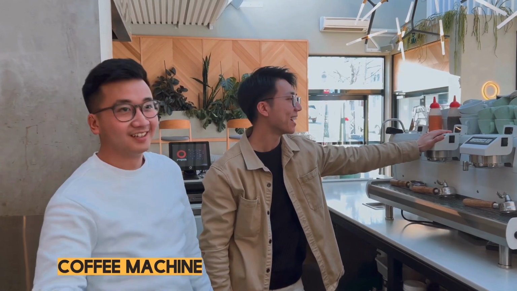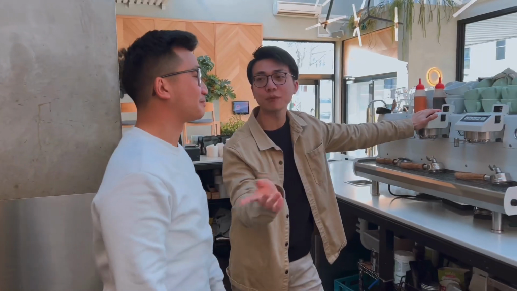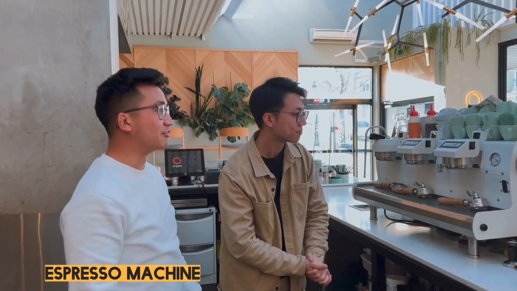Cool. So probably the most visible thing first. What do you call this? This big boy. That is a coffee machine. Some people actually call it an espresso machine as well. Agree? Yeah, I can agree with that. Because it makes espresso, to differentiate it from other coffee brewing equipment like a batch brewer or a pour over. So that one makes espresso.